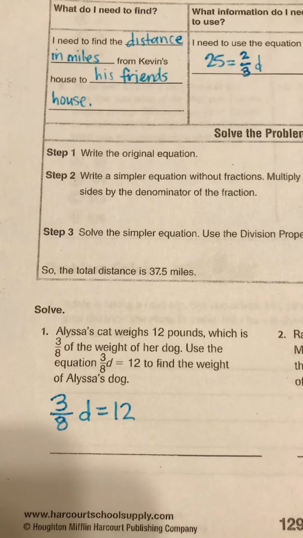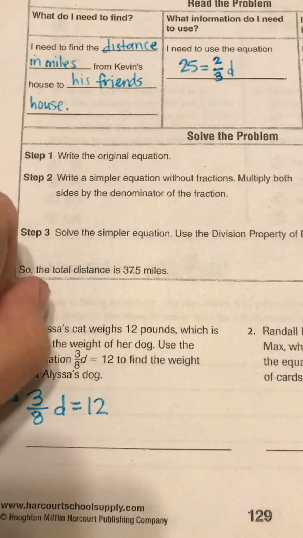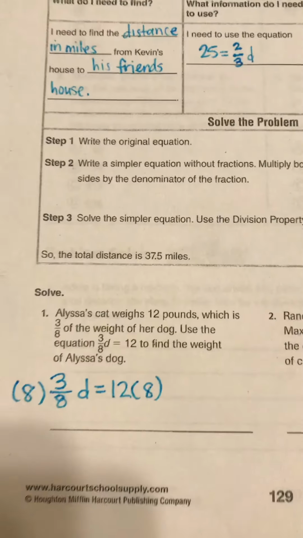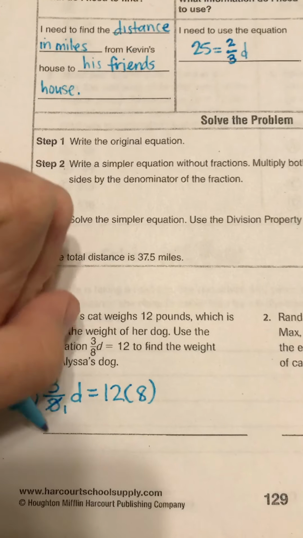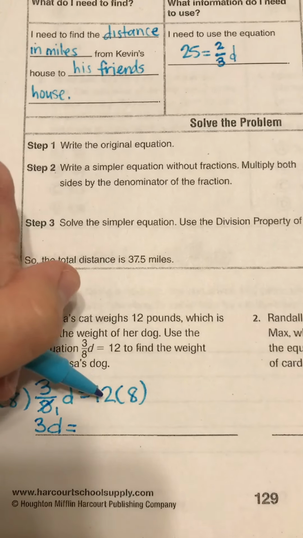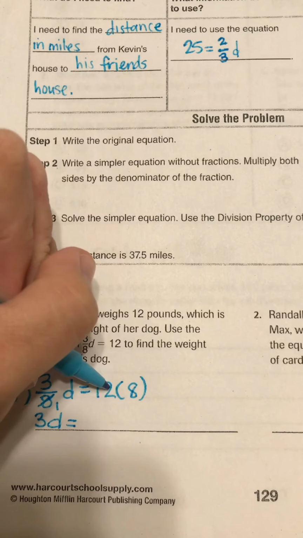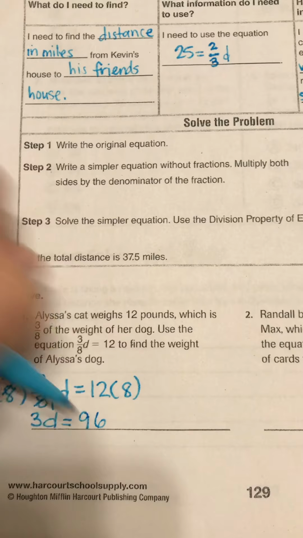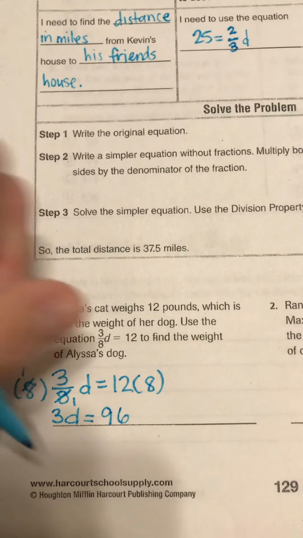Now we want to take that fraction away, so we're multiplying both sides by the denominator. The denominator is 8. Now this will reduce to 1 and 1, so we'll be left with 3d equals 12 times 8, which will give us 96.